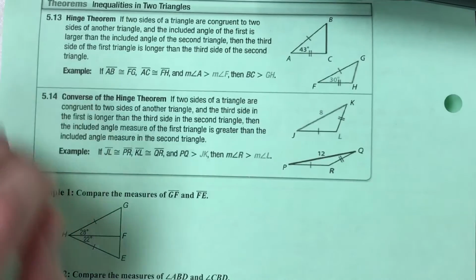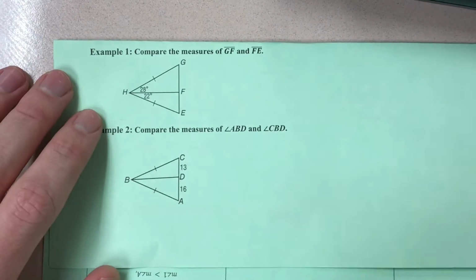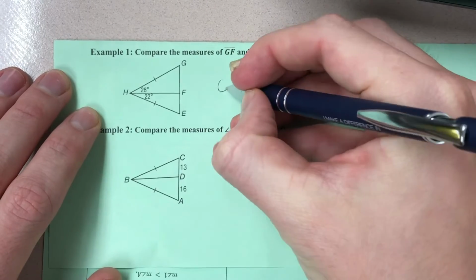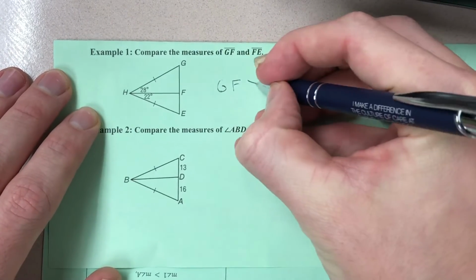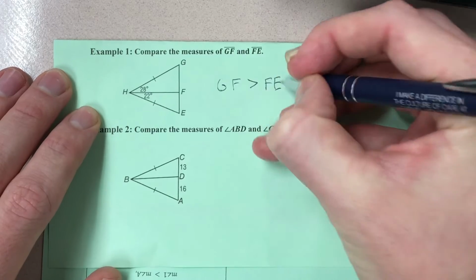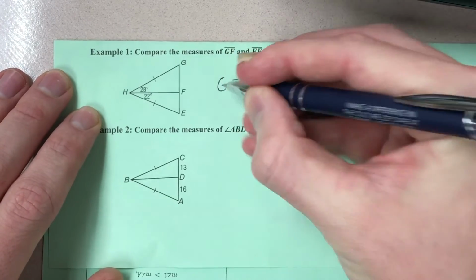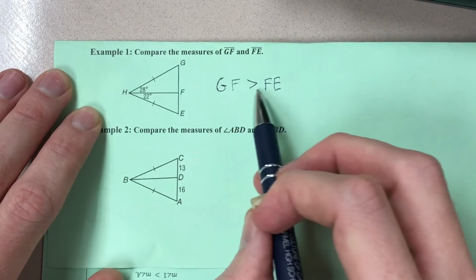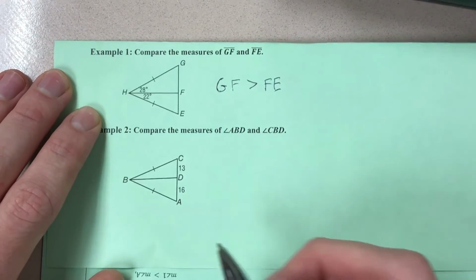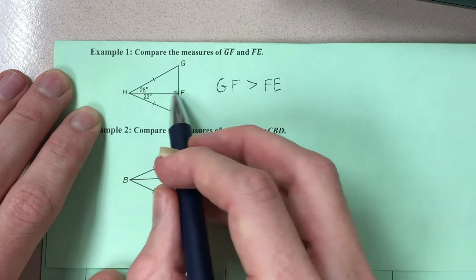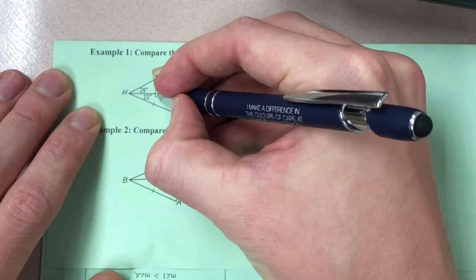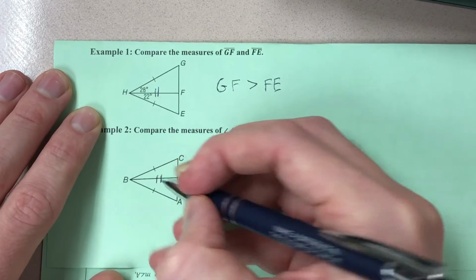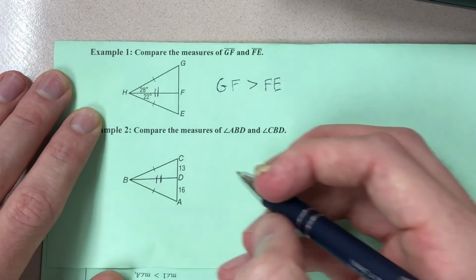So in these 2 problems down below, we can write an inequality here to say that GF is greater than FE. Remember, since they don't have the marks above them, that this is the measure of GF, so the length of this is greater than the length of FE. Because we can do hinge theorem, because HF is congruent to itself. For this one, again, BD is congruent to itself, so we have a hinge theorem set up here.